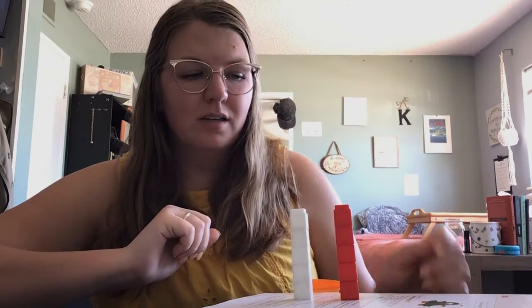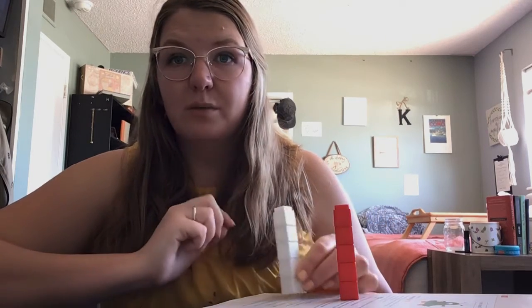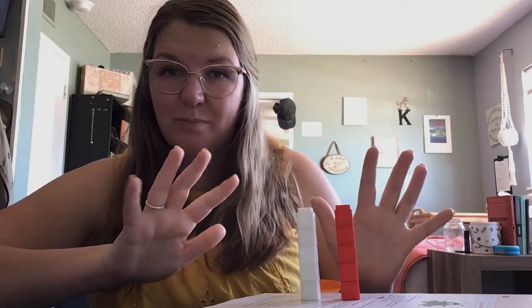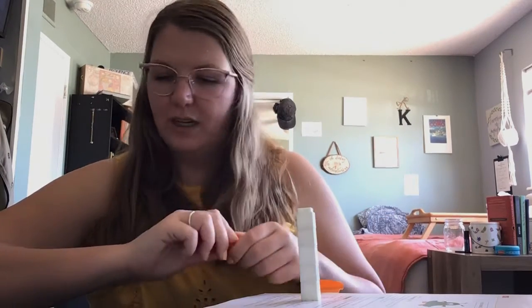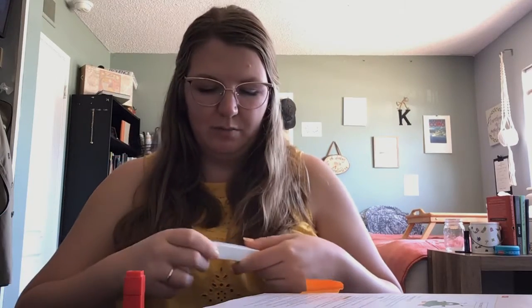5 red blocks. So has the number changed? How many blocks did we have all together in the beginning? 10. We had 10 blocks all together. So 5 and 5 is 10. Good job. Now let's try it again one more time. And we're going to change up the numbers this time, okay?